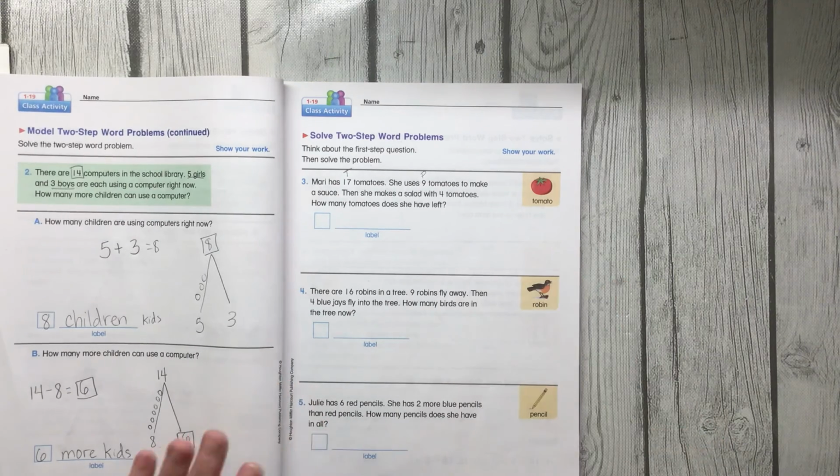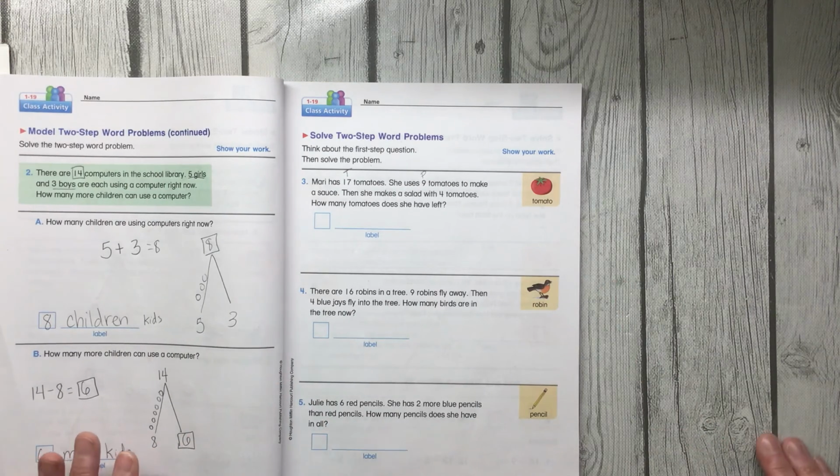All right, friends, get started. Make sure and ask questions as you work through these equations.